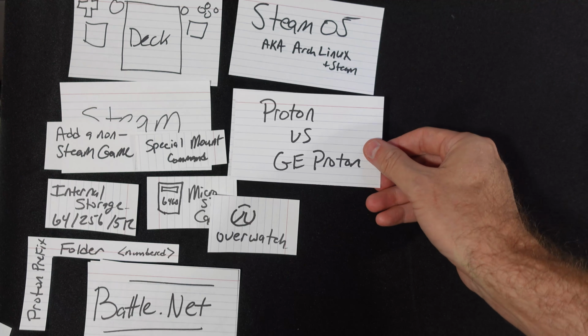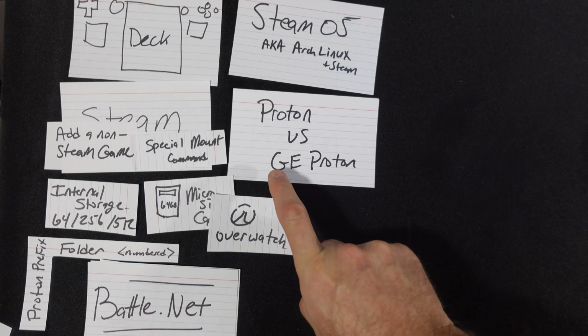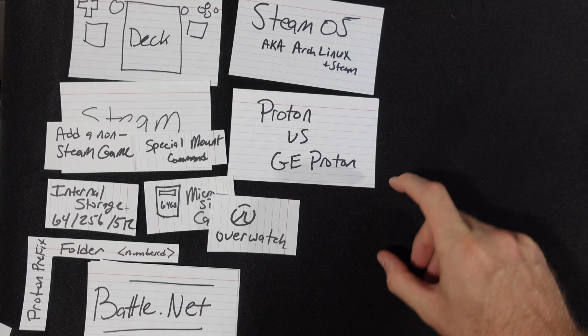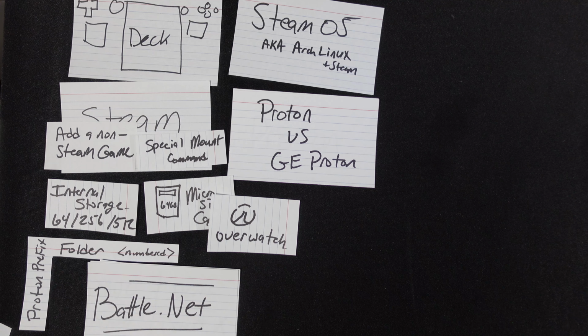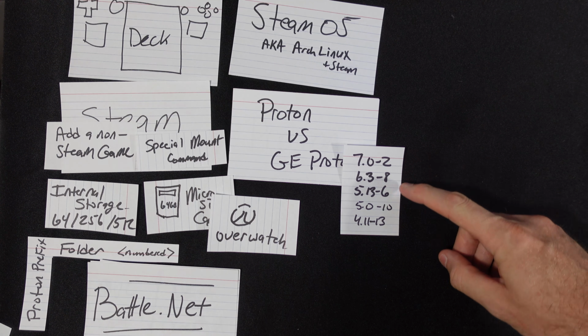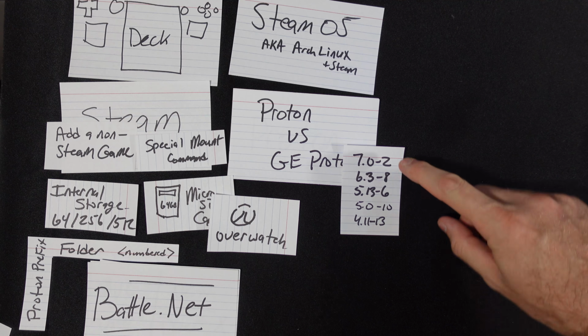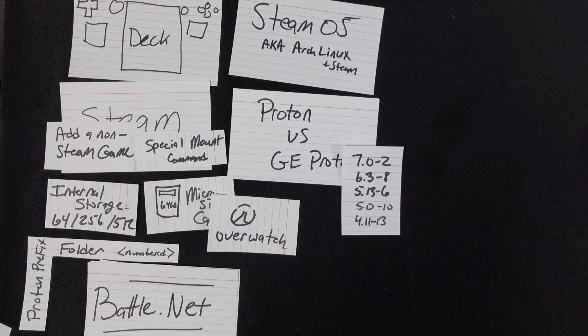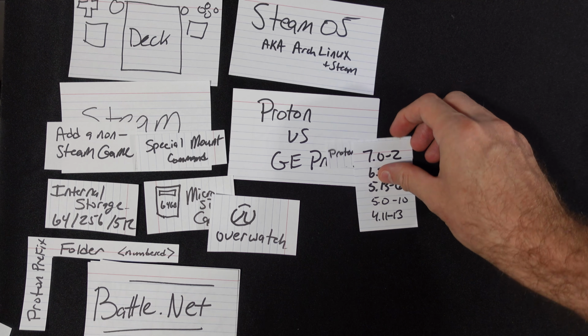It sure confused me. The differences between Proton and something everyone talks about called GE Proton. The Proton versions we have on the deck are those that are ratified as known good by Valve. The latest at the time of this video was 7.0.2. Of course, there is a bleeding edge version called experimental, but that version is still a bit behind.